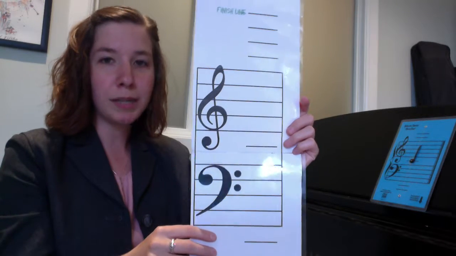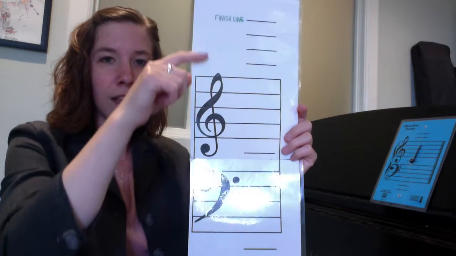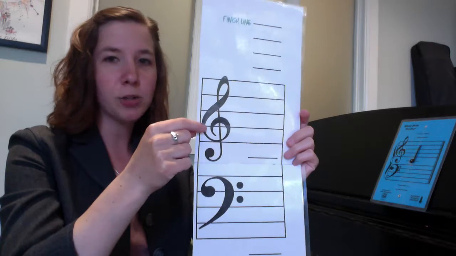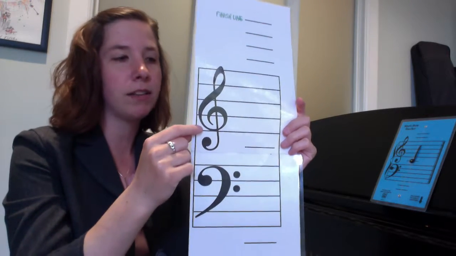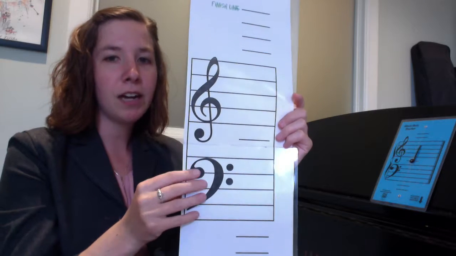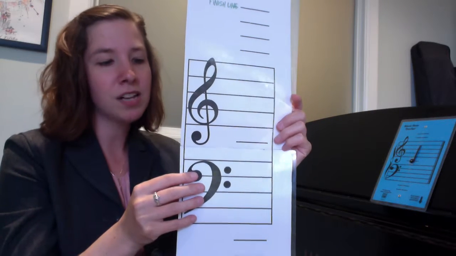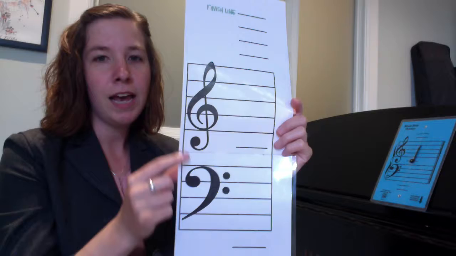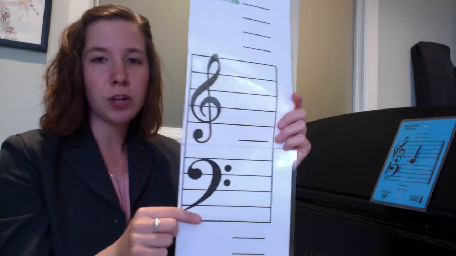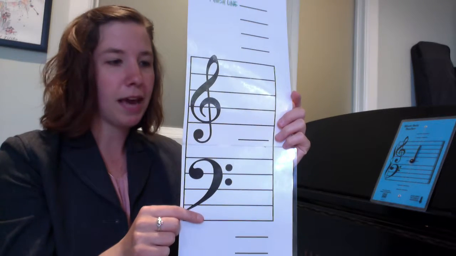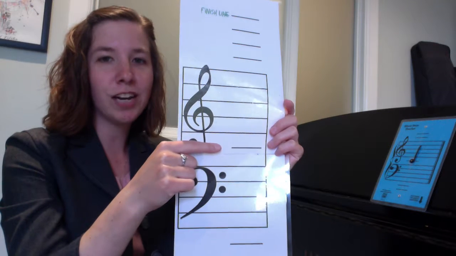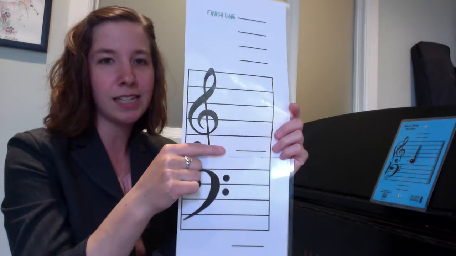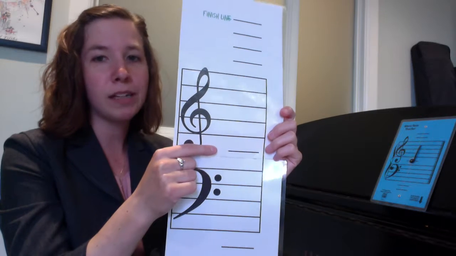Now treble just means high sounds, which is why it's the higher one, and it has the treble clef on it. All right, so that big fancy swirly one is called the treble clef. And then down here, bass means low sounds. So this is the bass clef, and it's down lower on the staff, and it shows us where the low notes on the piano live. And right in the middle there, we can see that there's one extra line in between them to connect them, and that is where the note middle C lives.